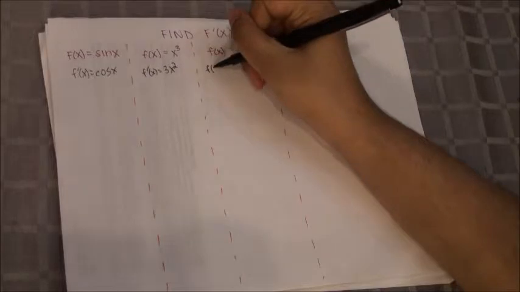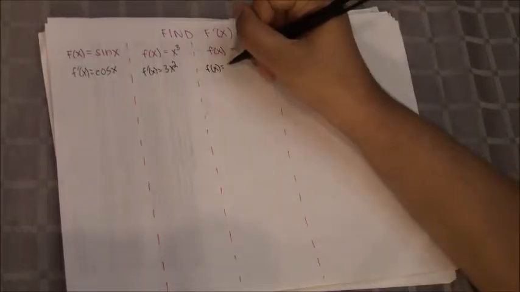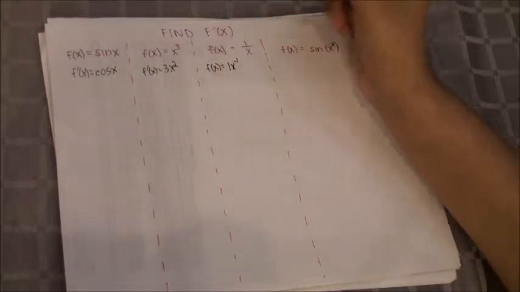Now for our next one, we're going to use the power rule again, except we're going to put it in ax to the n form so that it's easy to use. So first, let's simplify it. So it becomes 1x to the negative 1 so that it's easy to work with. Now let's take the derivative.